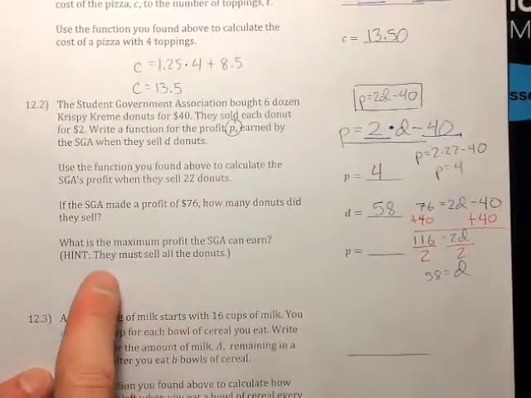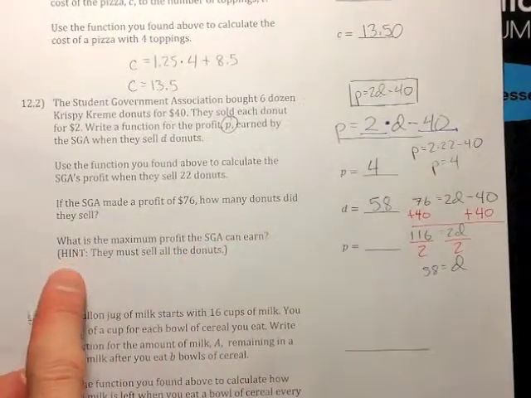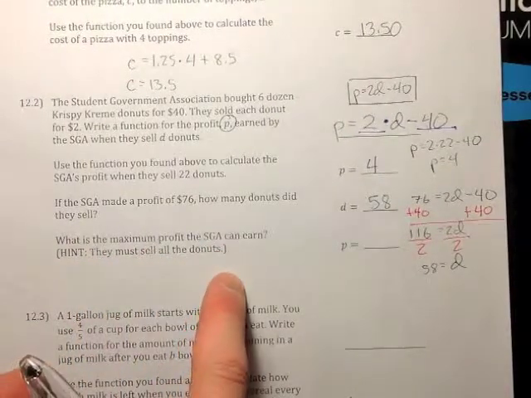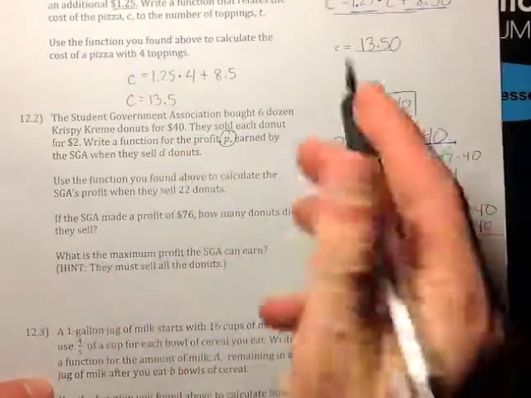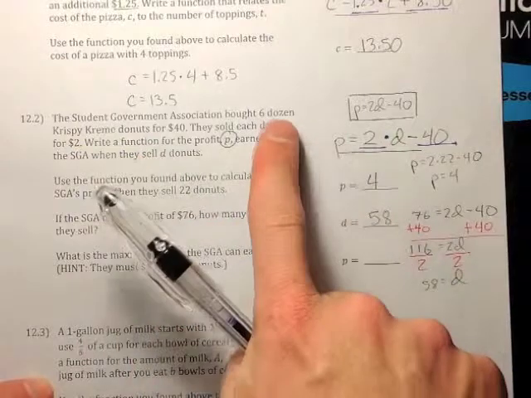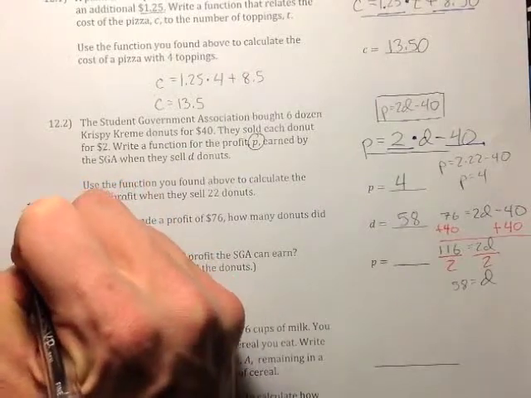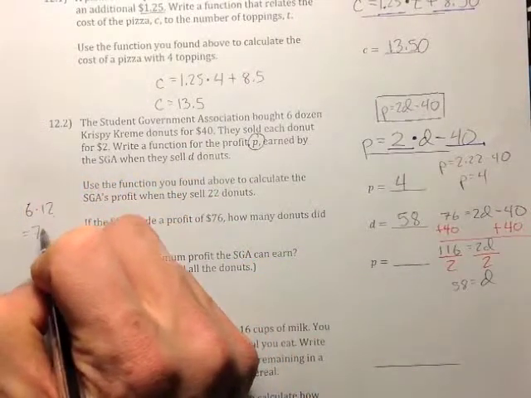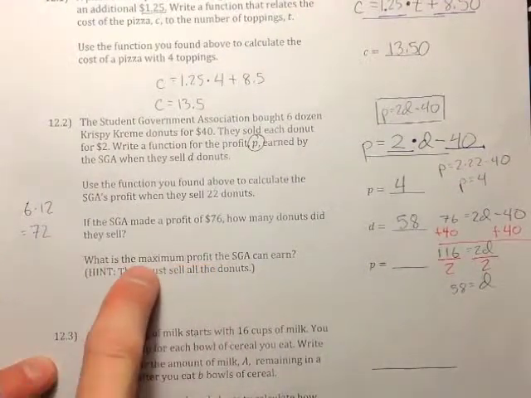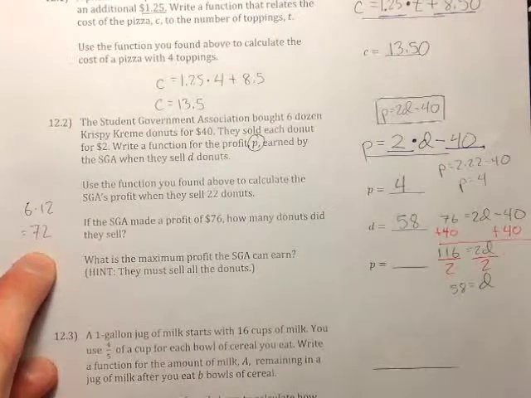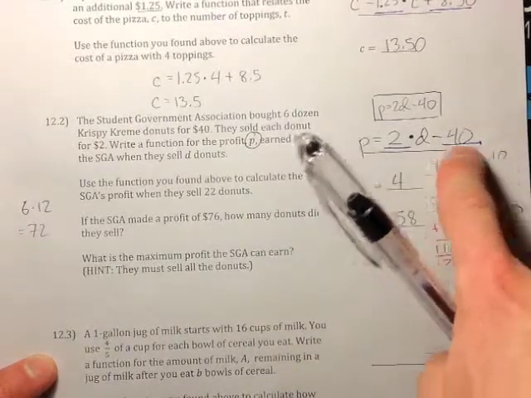Now, the final question here is, what is the maximum profit the SGA can earn? And then I give you a hint here. They must sell all of the donuts. Well, how many donuts do we have to sell? Well, we bought 6 dozen. So I have 6 dozen donuts available to me. 6 dozen is 6 times 12, which is 72. So I have 72 donuts. If I want to make my maximum profit, I have to sell each and every one of them. So I'm going to replace D with 72 instead of 22 like I did over here.